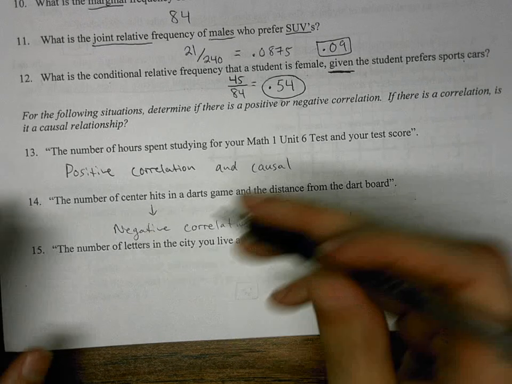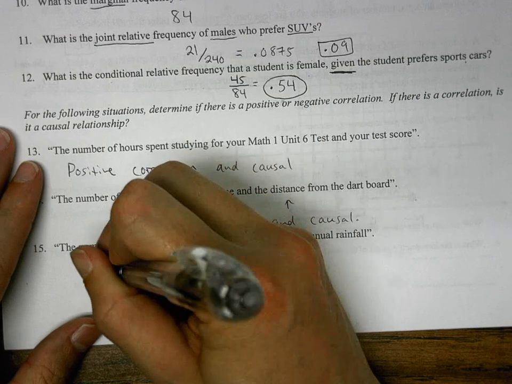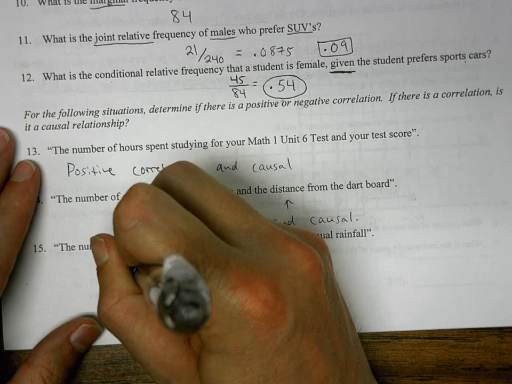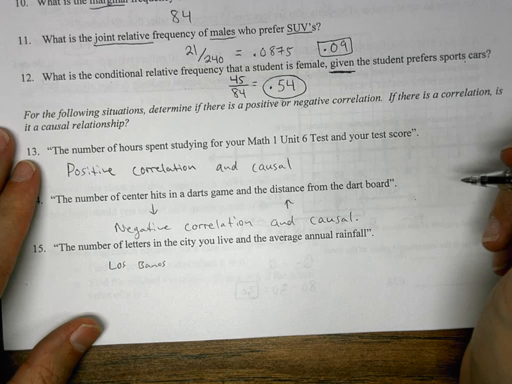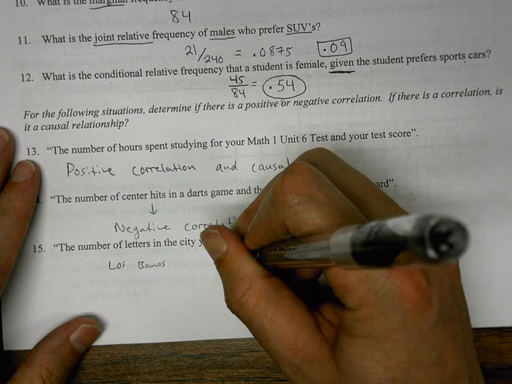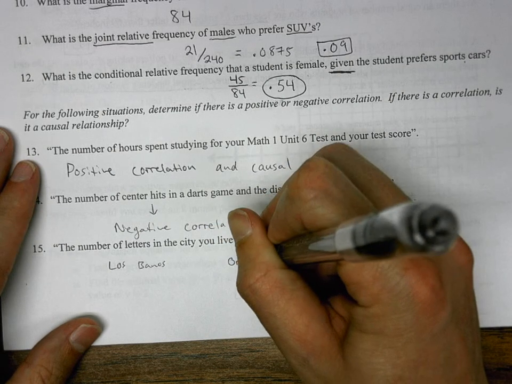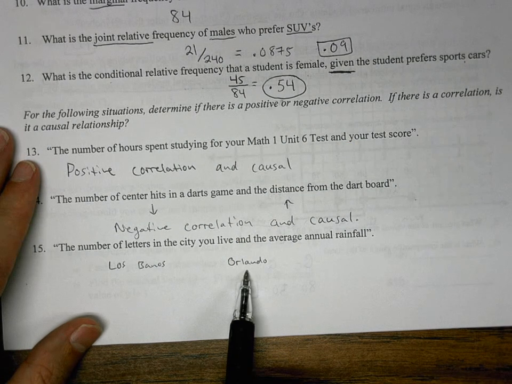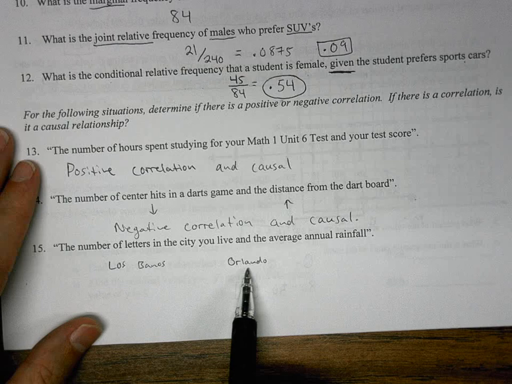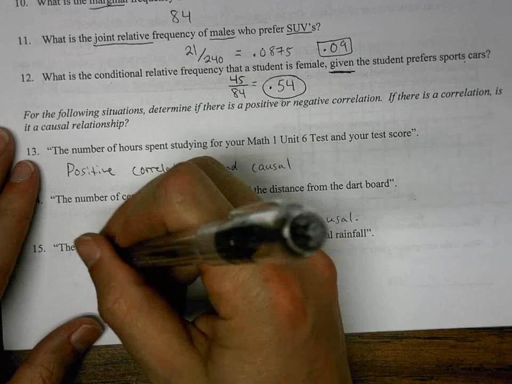Okay. So Los Banos is in California, and Orlando is in Florida. They each have, oh man, I can't count. I definitely can't count. Oh, we'll just change this one to Seattle.